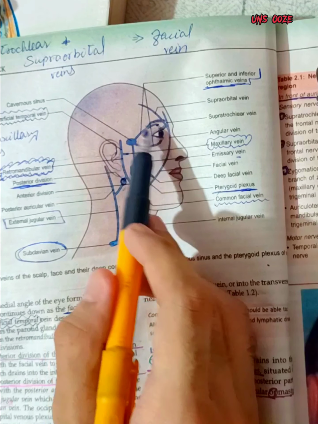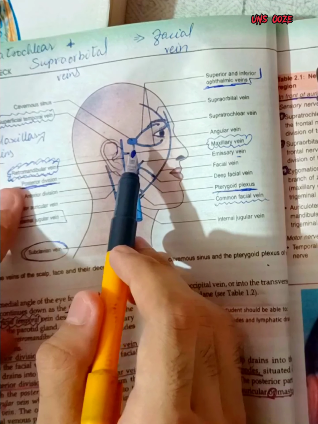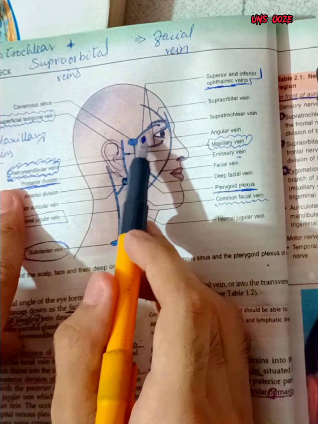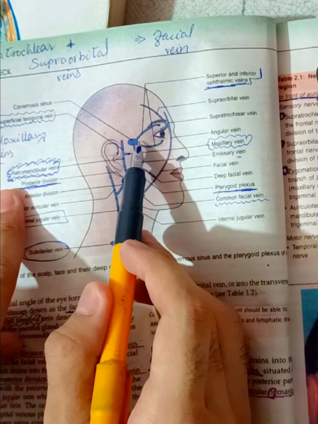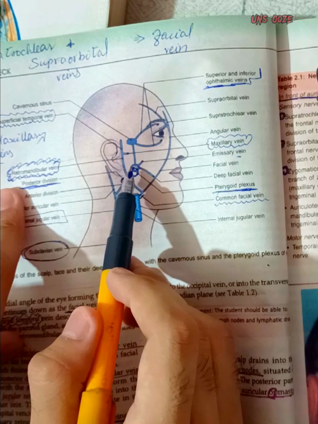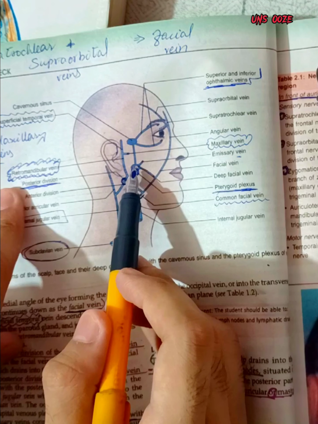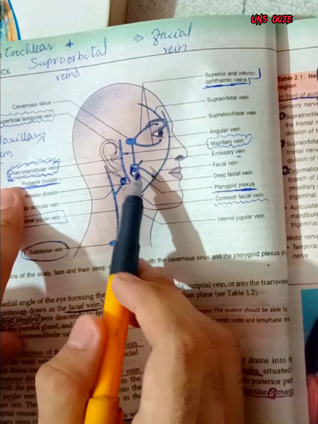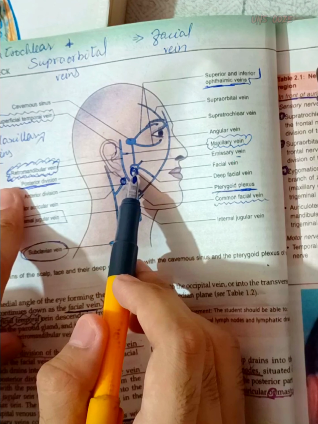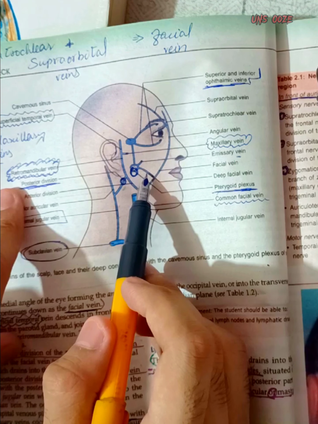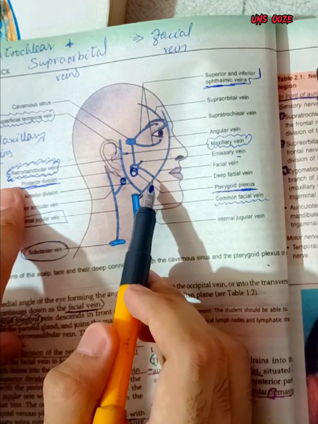And as far as these veins are concerned, this is the cavernous sinus, and these are the superior and inferior ophthalmic veins, which are draining into the cavernous sinus. The cavernous sinus is then drained here through the deep facial vein, which joins the cavernous sinus here and drains into the pterygoid plexus, which then drains into the deep facial and then the facial vein.